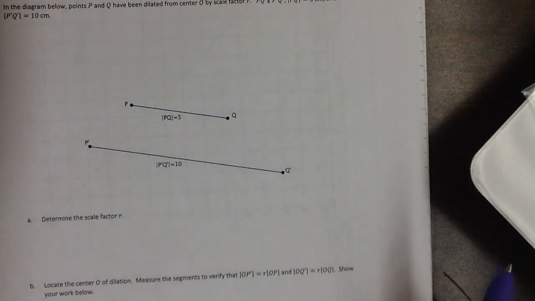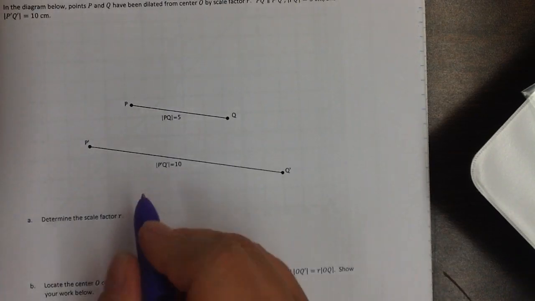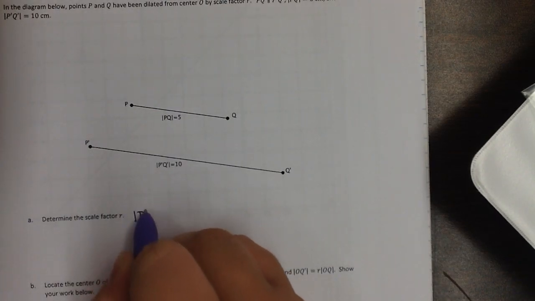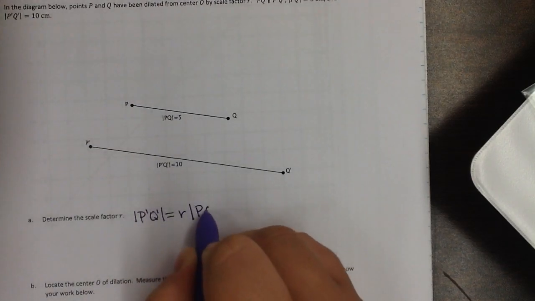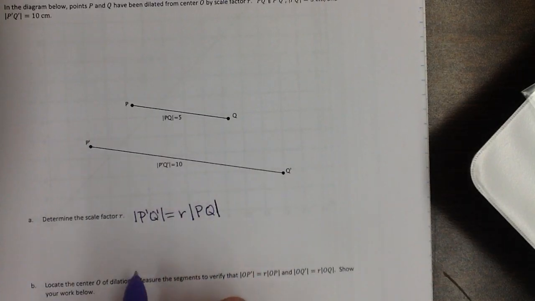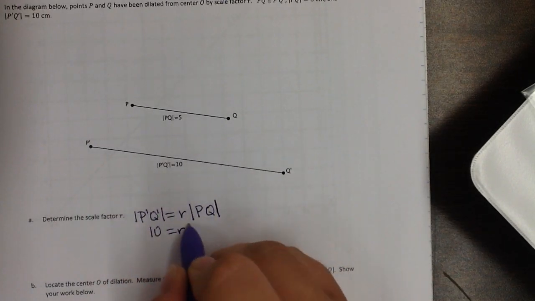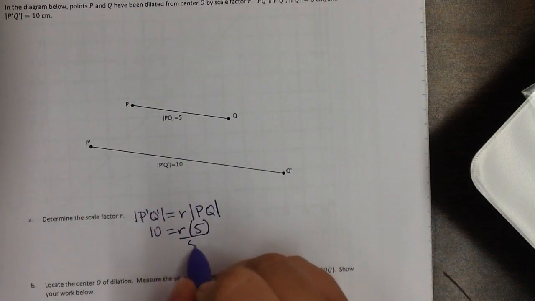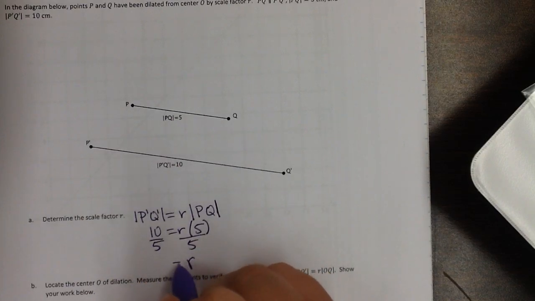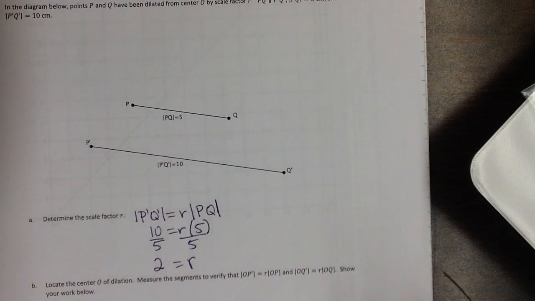Okay, so we're just going to use the definition of a dilation to determine the scale factor. The distance from P prime to Q prime equals the scale factor times the distance from P to Q. The distance from P prime to Q prime was 10, which equals our scale factor times the distance from P to Q, which is 5. We divide both sides by 5. Our scale factor is 2. Okay? B says locate the center of dilation. Measure segments that verify. Oh, you will need a ruler. Sorry. Measure the segments that verify.